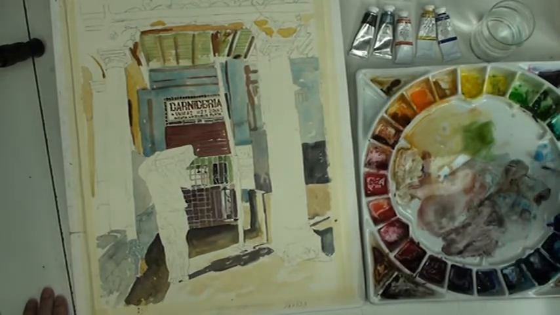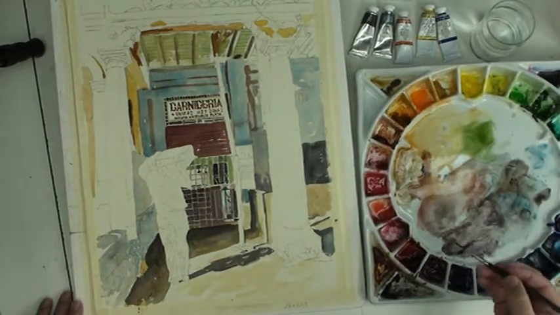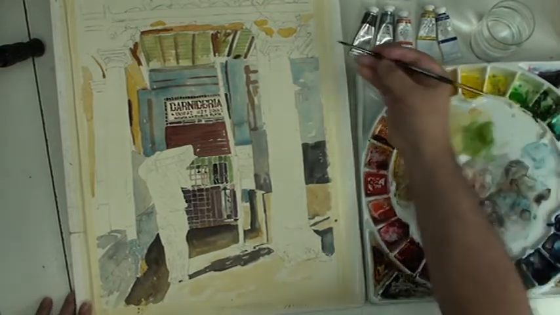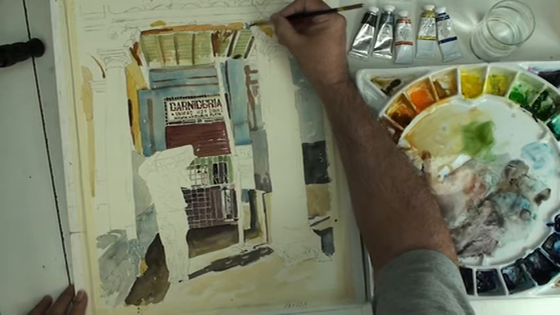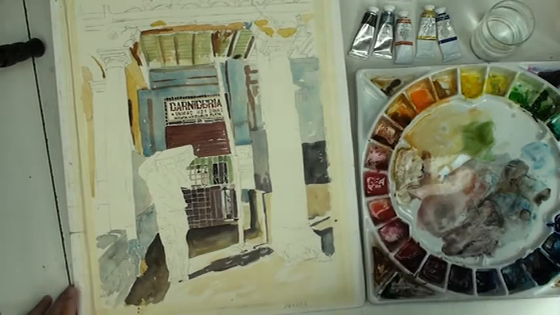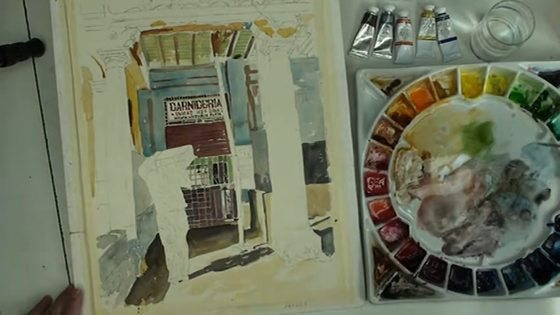Going to move back to my smaller number 4, start defining the tops of the columns a little bit. Cerulean blue, a little bit of sepia.